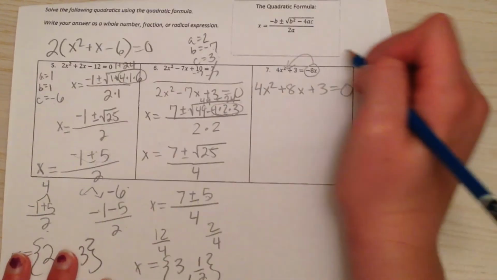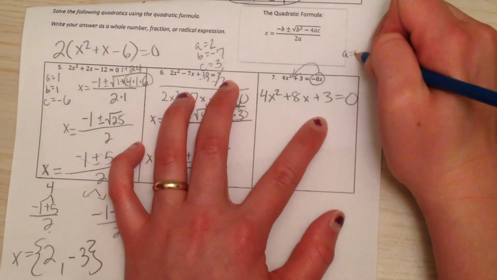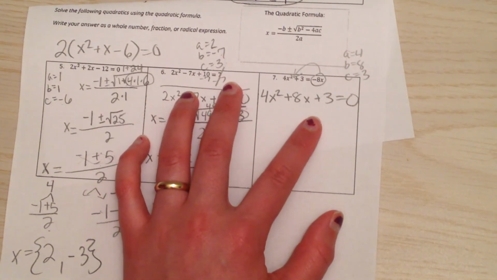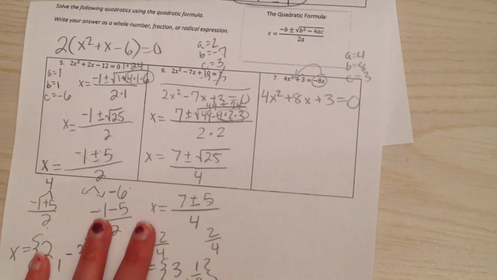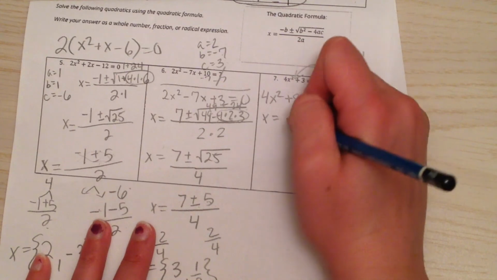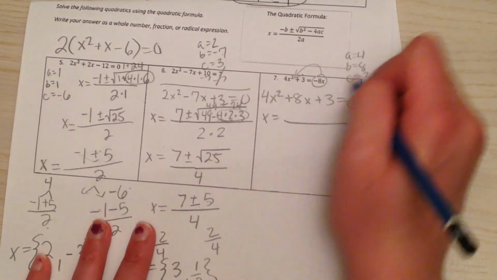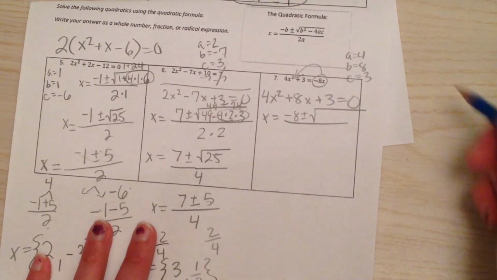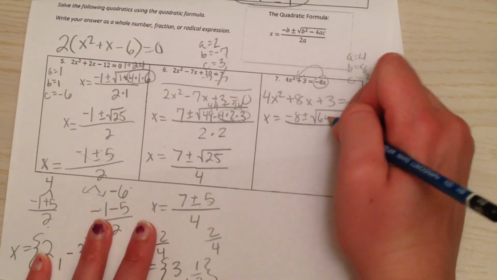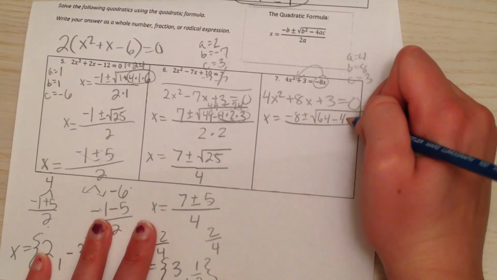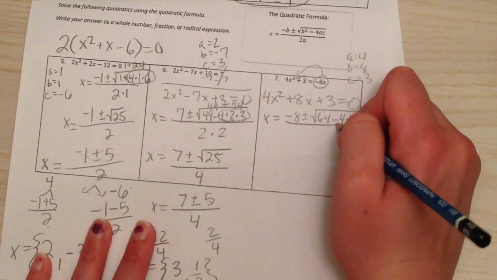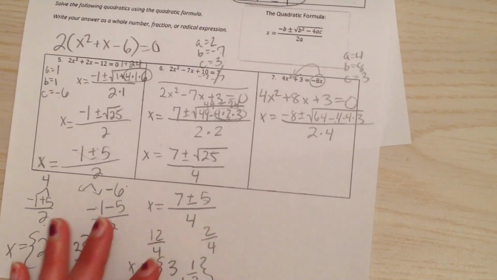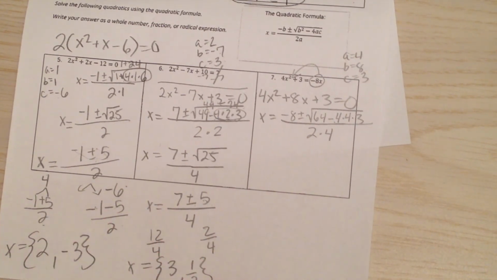So now I've got an a, b, and c. So I'm going to write those up here. A is 4, b is 8, and c is 3. So let's plug this right into our formula. So x is equal to negative b, so negative 8, plus or minus the square root. b squared, do that in your head real quick. 8 squared is 64, minus 4 times a times c, all over 2a. So I've plugged in all those places right into where I was supposed to with the variables.